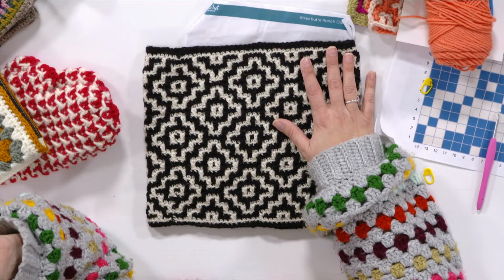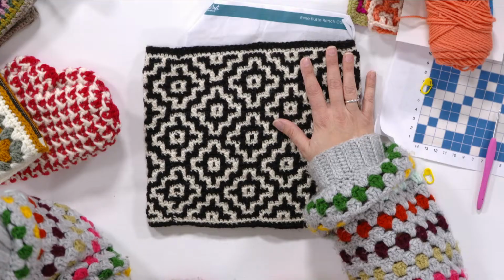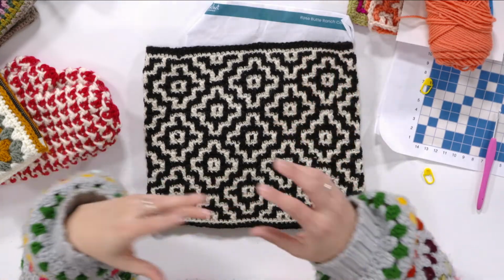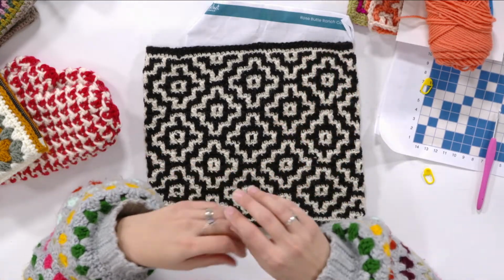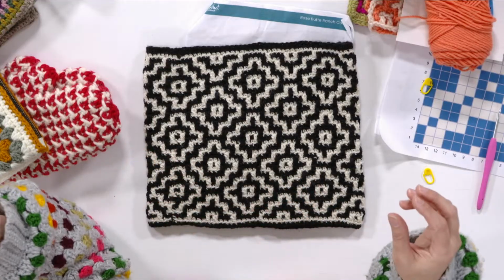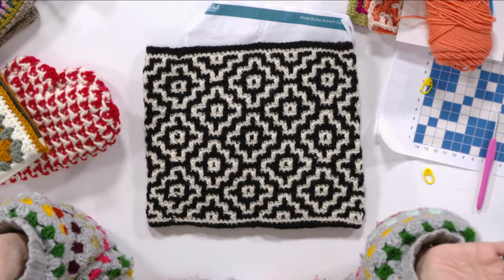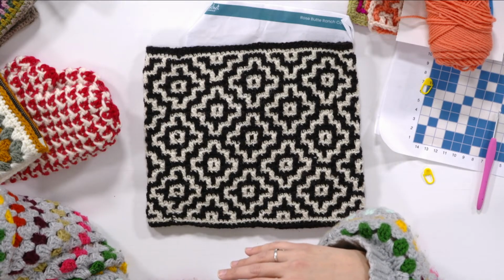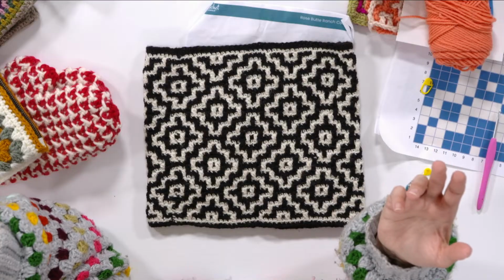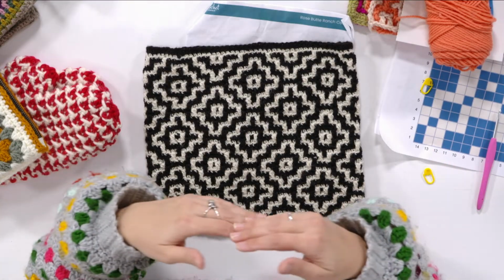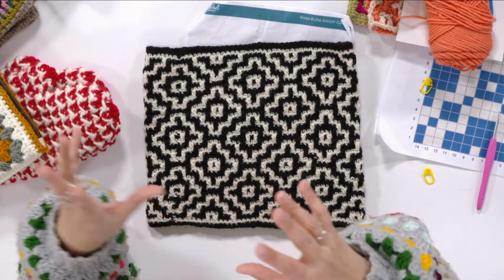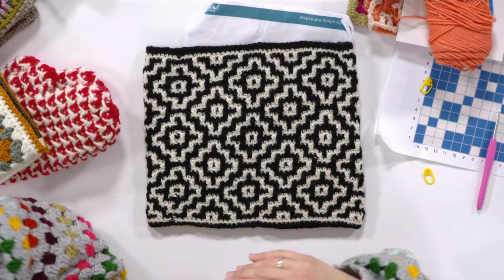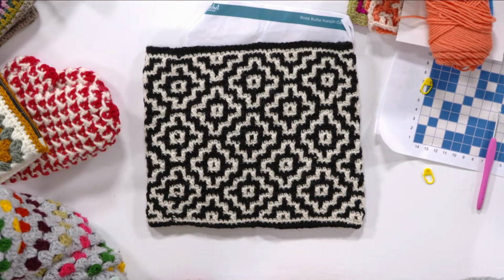You're not constrained by having certain amounts of stitches and different colors in certain spaces. There's really no rules about where your colors go.